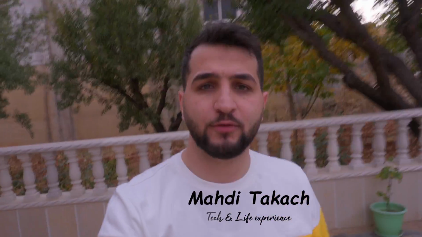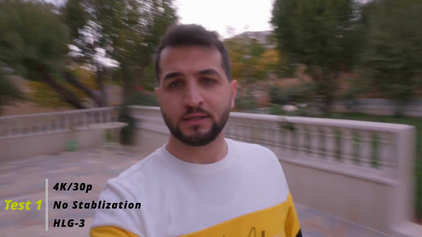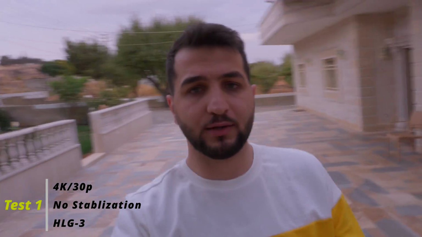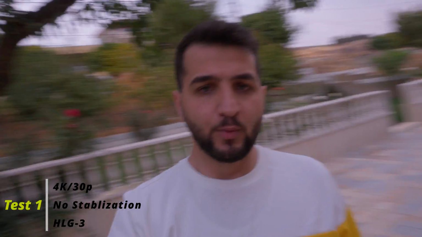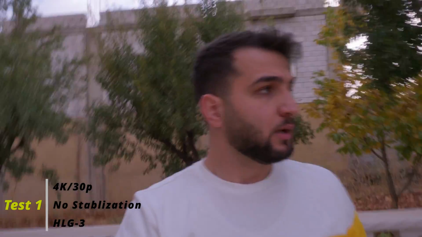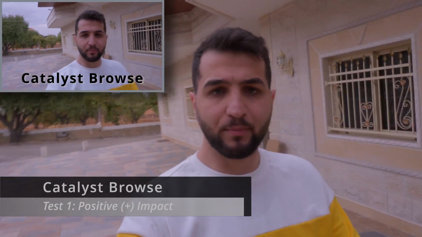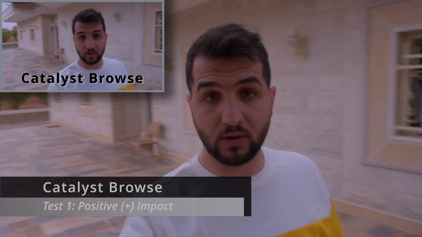Test 1, 4K 30 in normal mode, no active stabilization. So this is somehow a normal vlogging situation with a normal tripod without any gimbal. So this is the quality you can get from it. I will also compare the footage with Catalyst Browse software to see how much of improvement we can also get using this Catalyst Browse software.